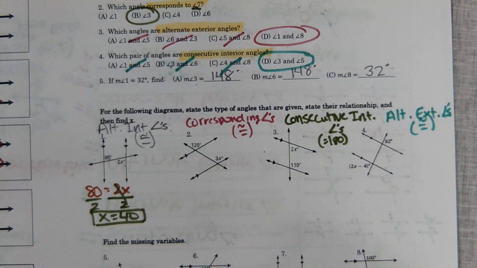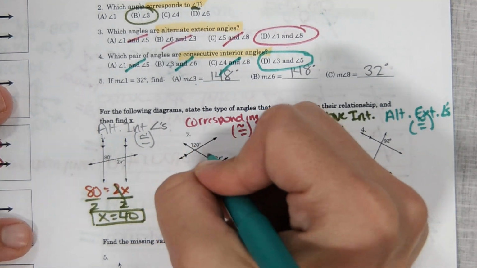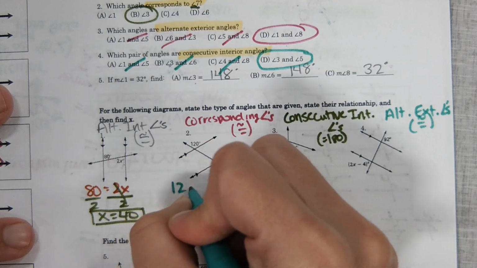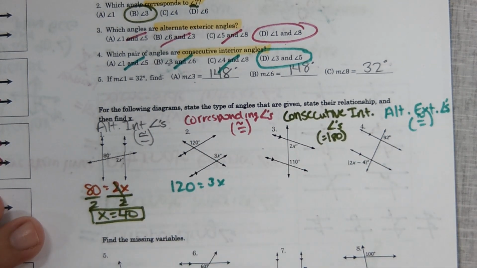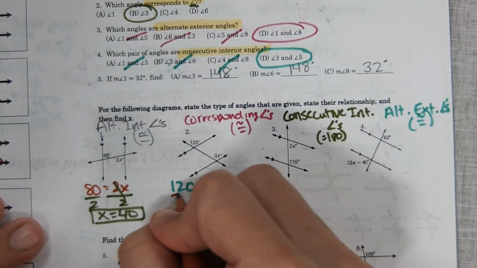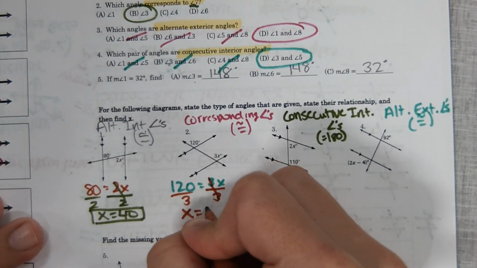Okay, number 2, these are corresponding angles. Corresponding angles are equal, so we can set those equal to each other to solve for x. Then divide by 3, x equals 40.